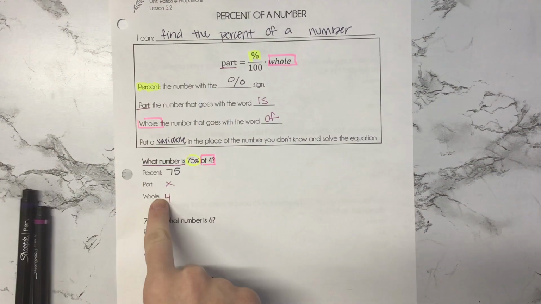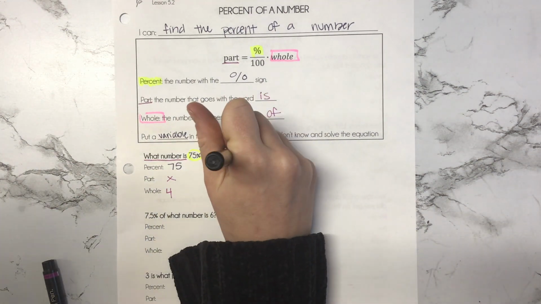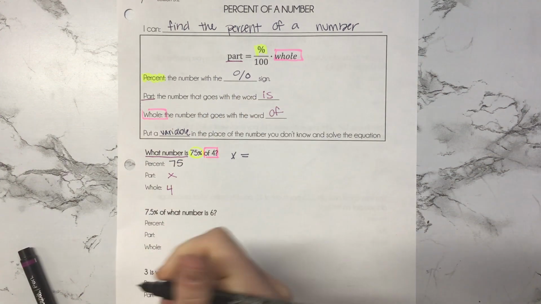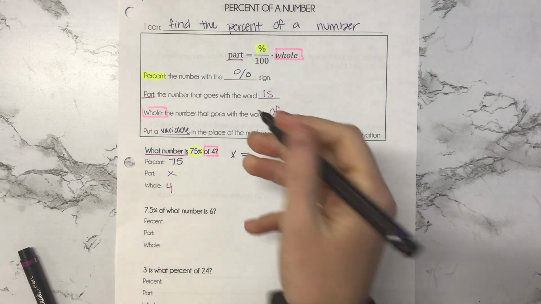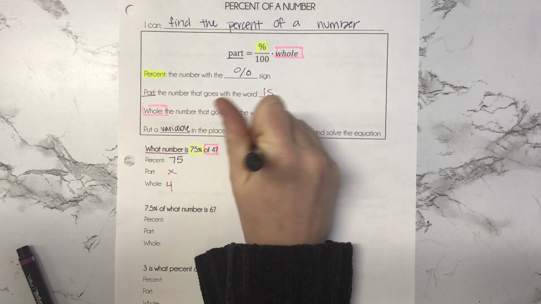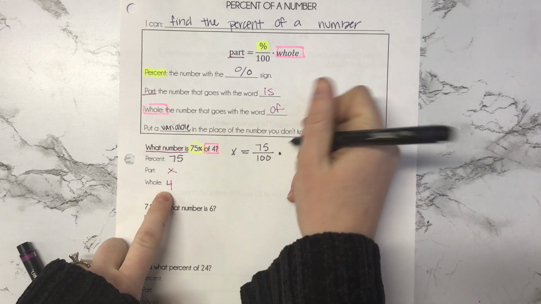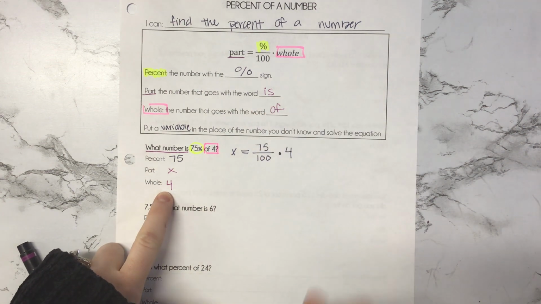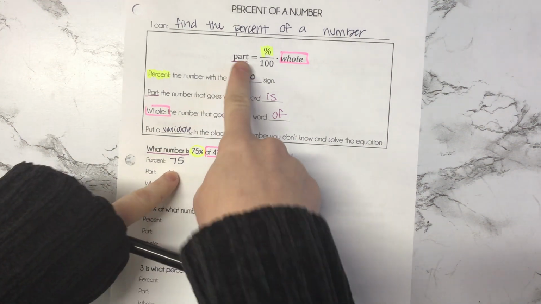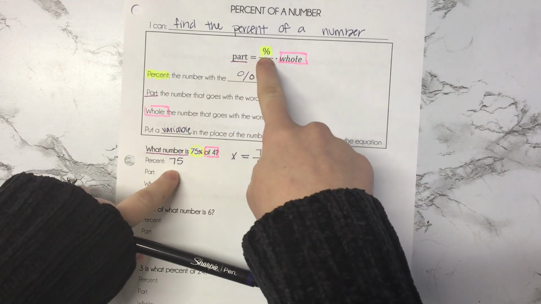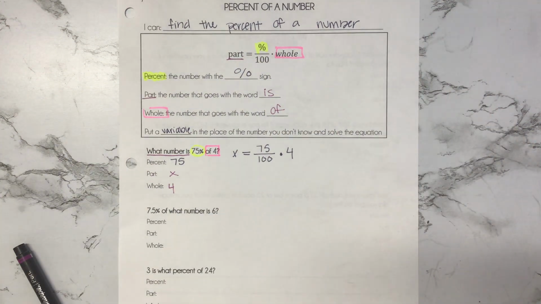So the part, the thing I don't know, x, is equal to my percent, 75, divided by 100 times the whole, which is 4. So all I did is instead of part, I put the x, instead of the percent, I put the number that is the percent, and instead of the whole, I put the number that is the whole.